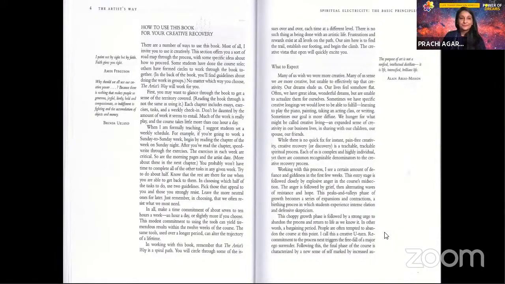Aluna, let's start our day. How to use this book for your creative recovery. There are a number of ways to use this book. Most of all, I invite you to use it creatively. This section offers you a sort of roadmap through the process with some specific ideas about how to proceed. Some students have done the course solo, others have formed circles to work through the book together. In the back of the book, you'll find guidelines about doing the work in groups. No matter which way you choose, The Artist's Way will work for you.